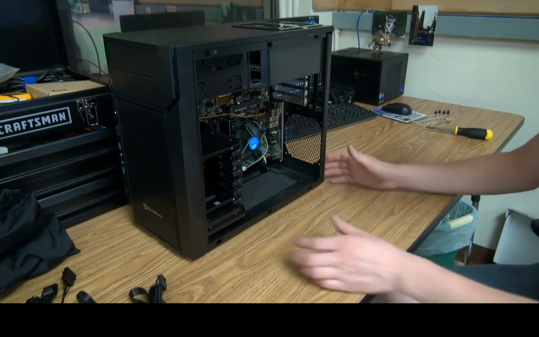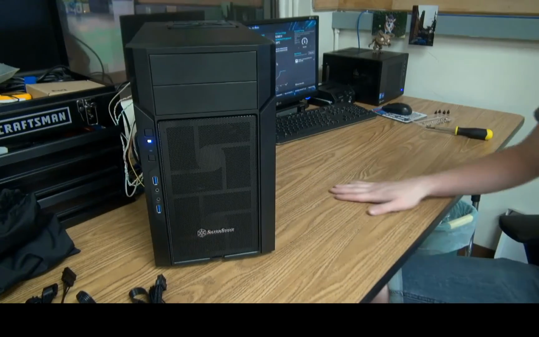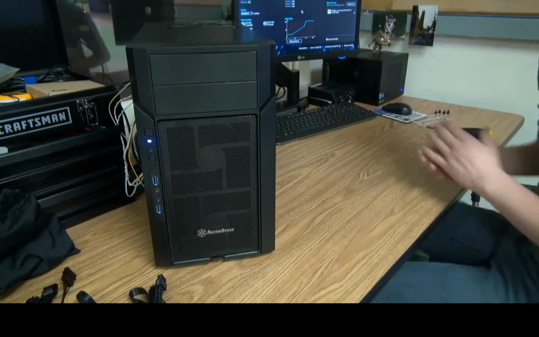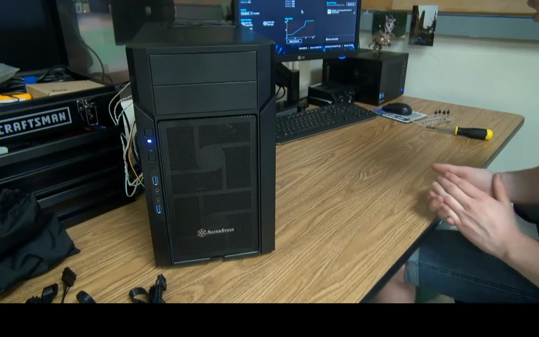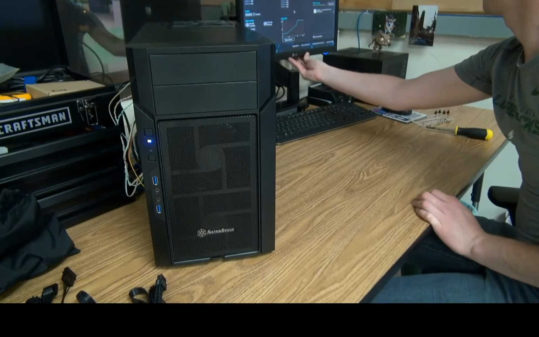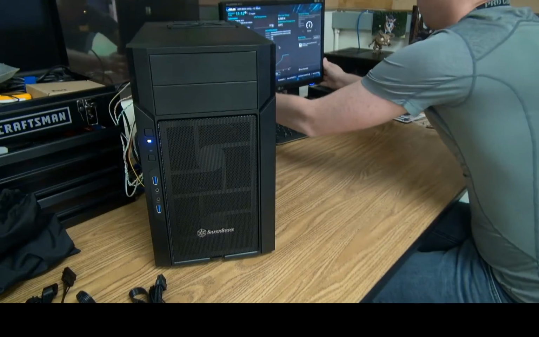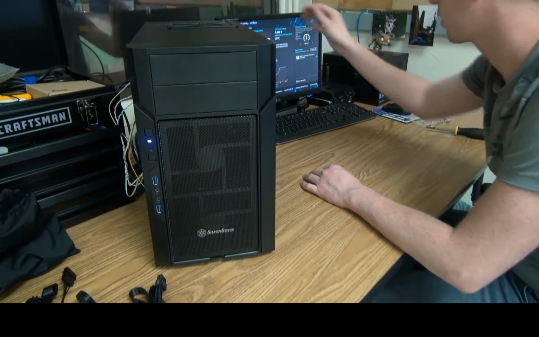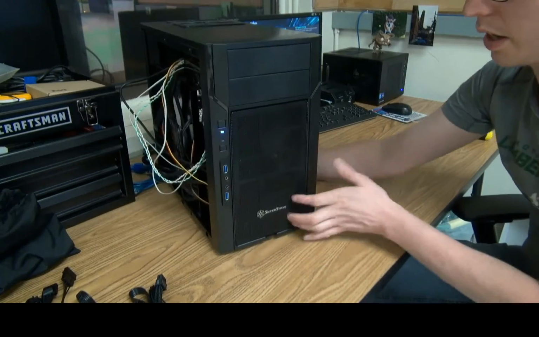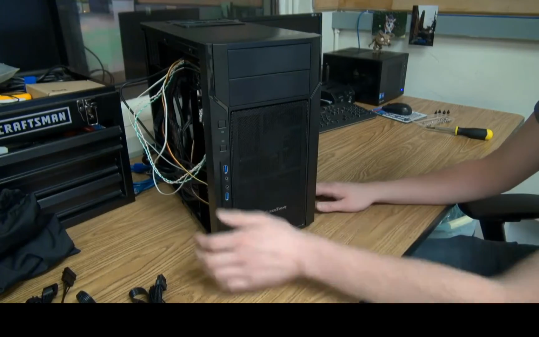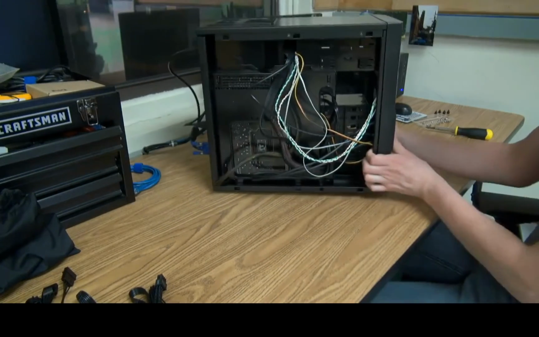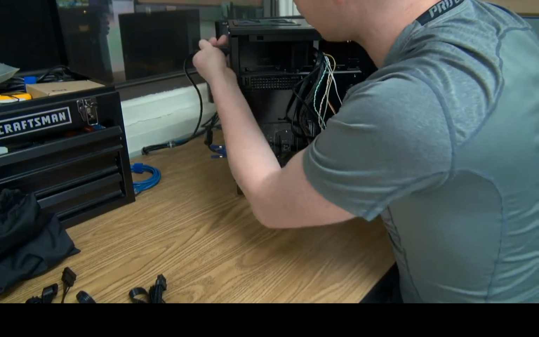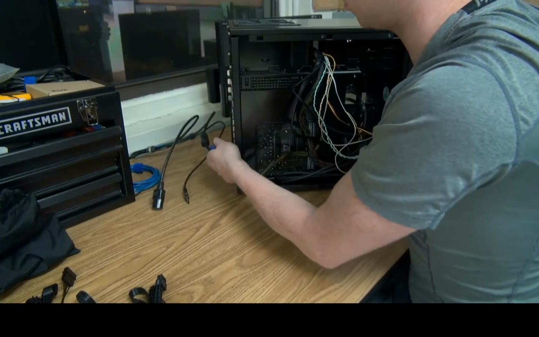And then we have our BIOS screen up, so that's good. I'll have to configure RAID after a bit. Let's go ahead and power it down. So we're going to have to basically fix these cables. That's a bit ugly. Disconnect power here, other cables.